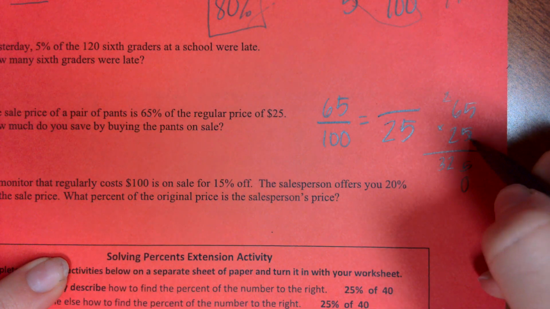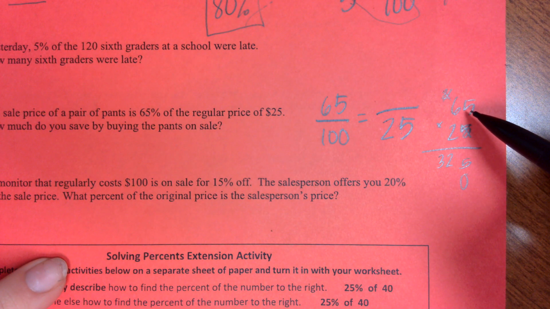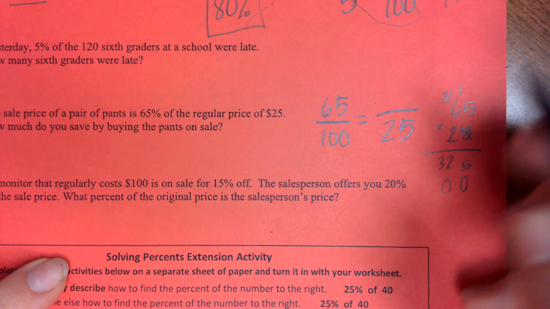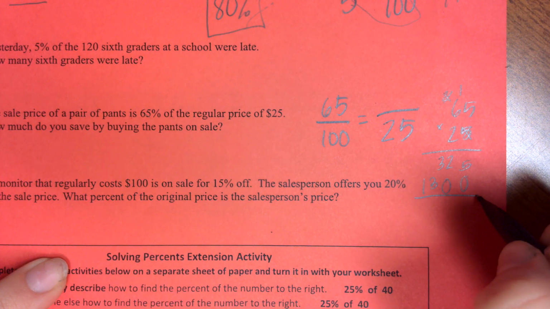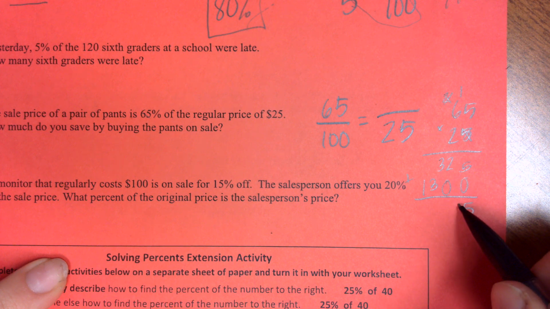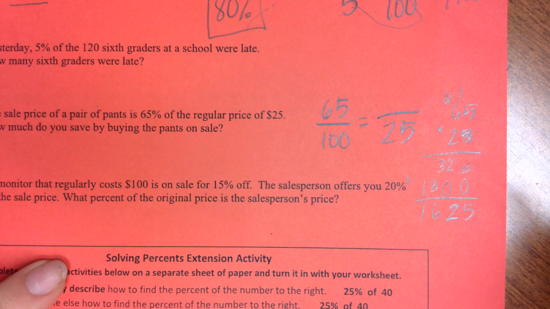We're going to drop a 0. 2 times 5 is 10, carry the 1, 2 times 6 is 12, plus 1 is 13. Now we're going to add 5 plus 0 is 5, 2 plus 0 is 2, 3 plus 3 is 6, and then we've got the 1 left over.